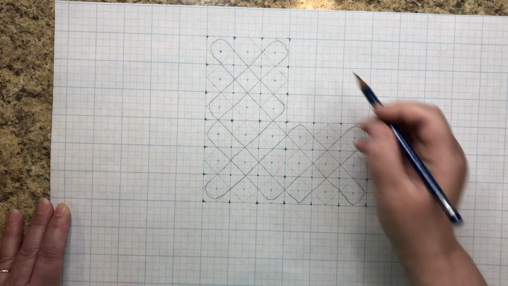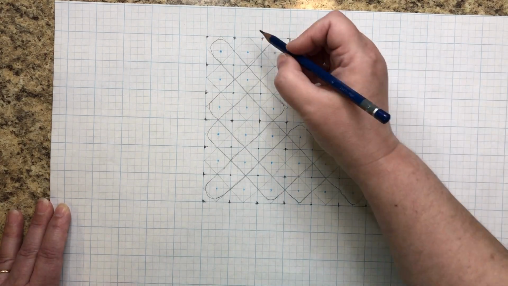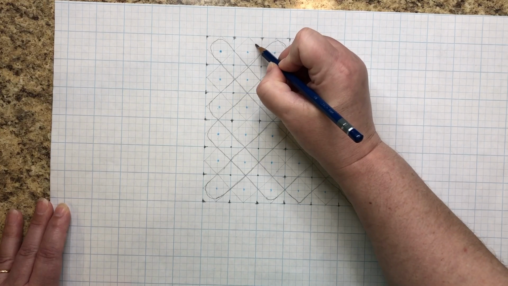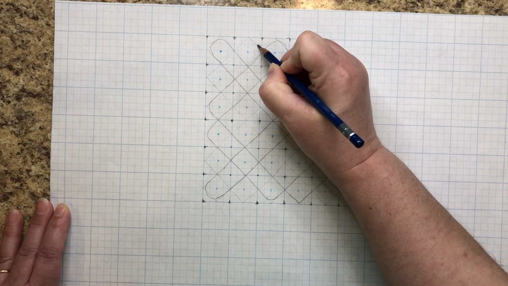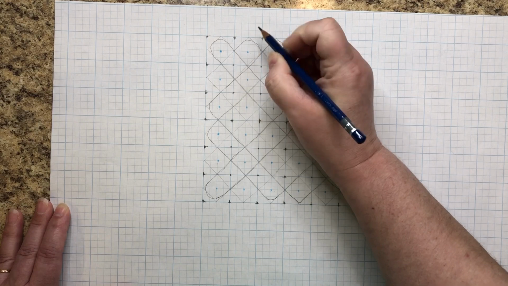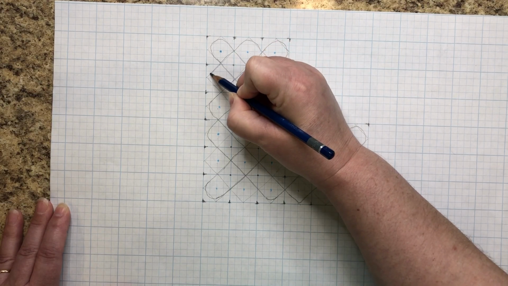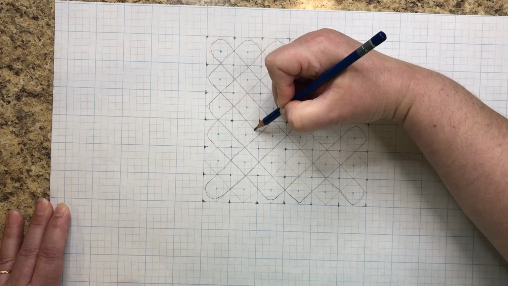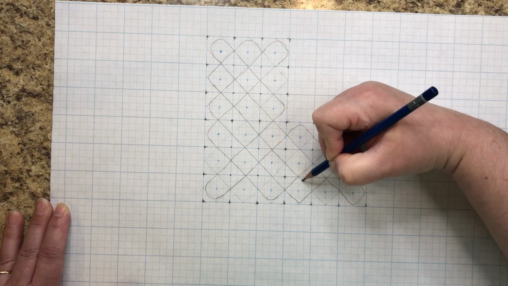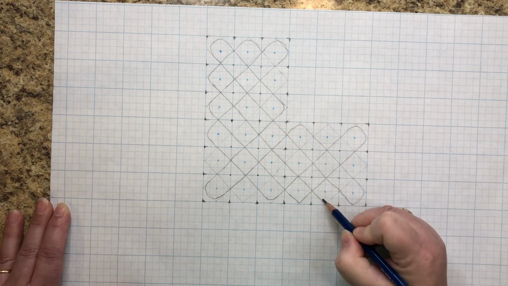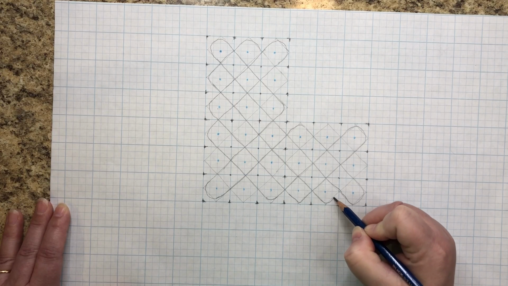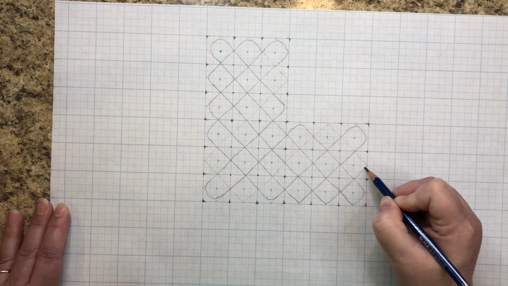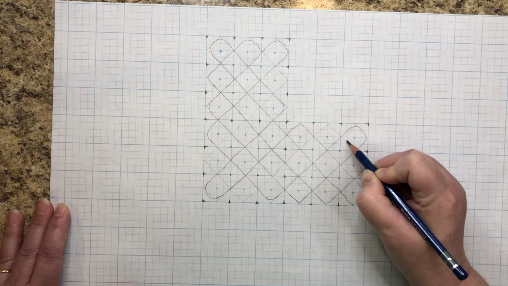Okay? And now we need to finish it off. I'm going to start here. This is our third line. Turn, follow the diagonal all the way down. So you can't go any further. Turn. You can't go any further. Turn.